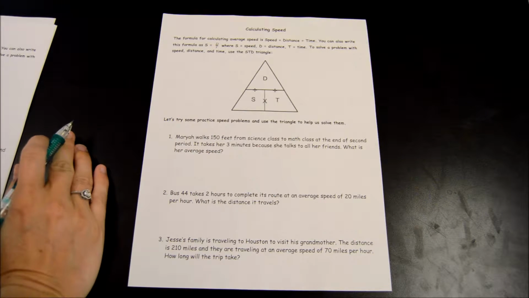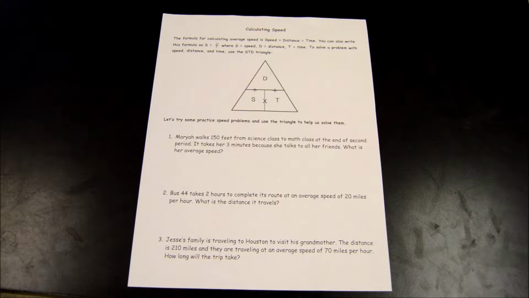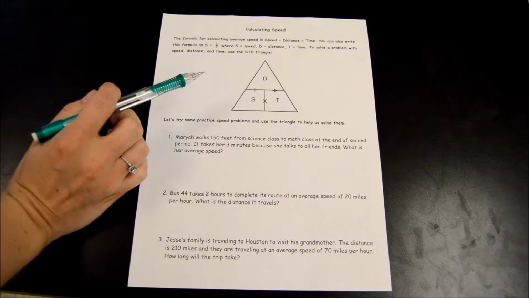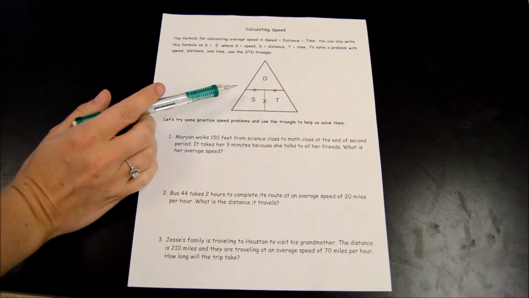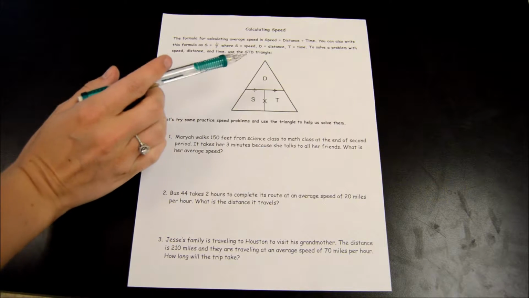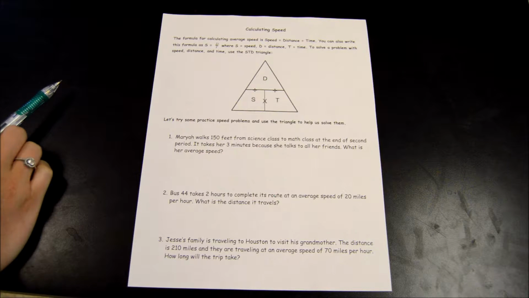Okay guys, we are going to learn how to calculate speed today. We are going to work with using a STD triangle. This is going to be for speed equals distance divided by time. So the triangle is going to help you solve your math problems.